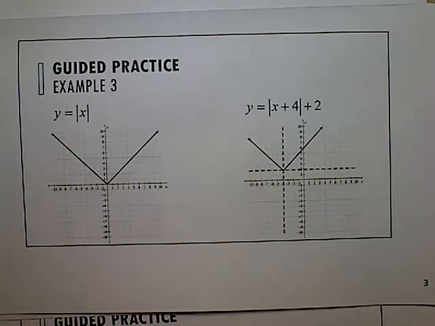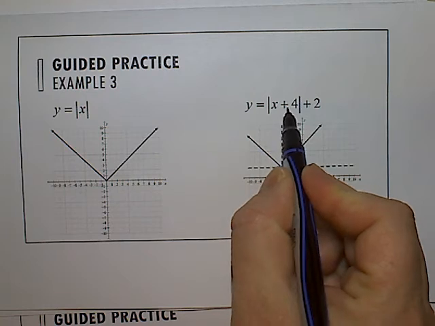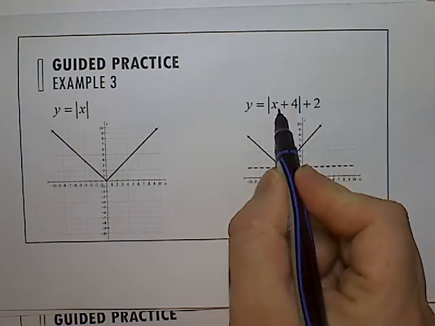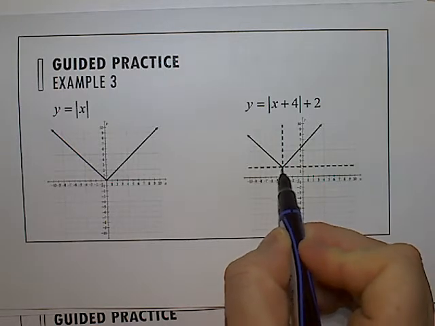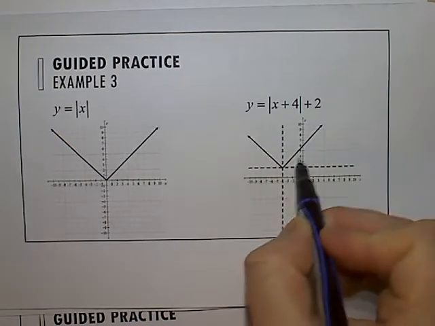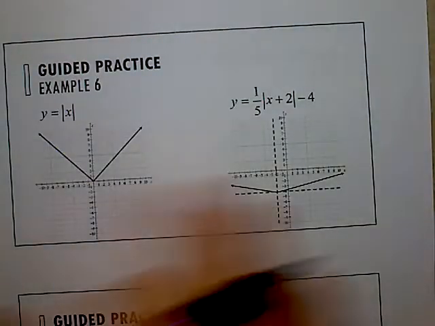Back up here, here's how I would describe it. I start with the inside. So this lies. I go to the left 4. This tells the truth. Left 4, up 2. This is my dot that I'm going to make, and then it's 1 over 1, up 1 over 1, and I always do the right first, followed by the left.